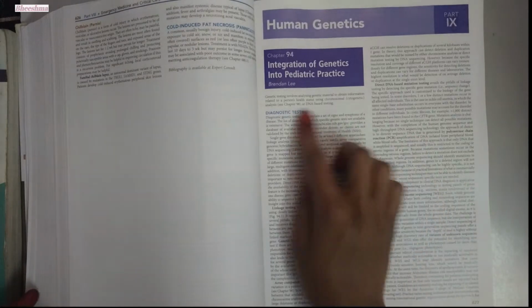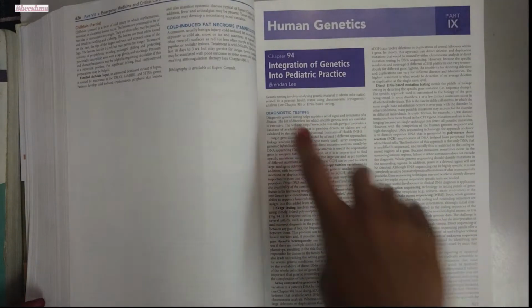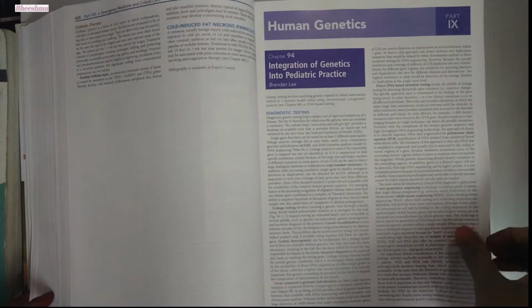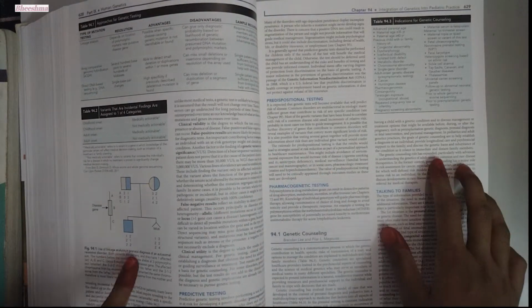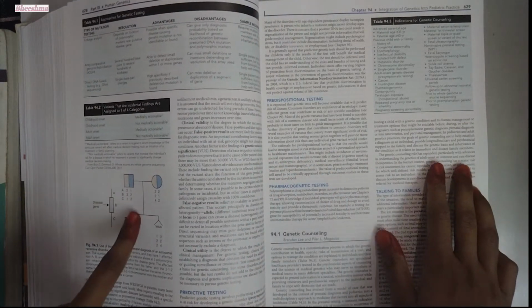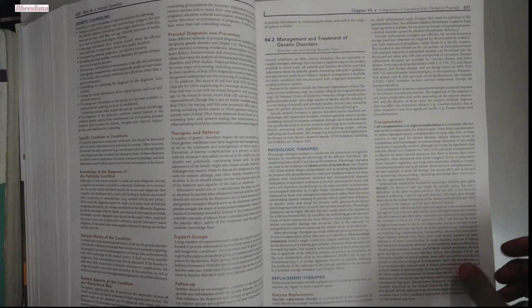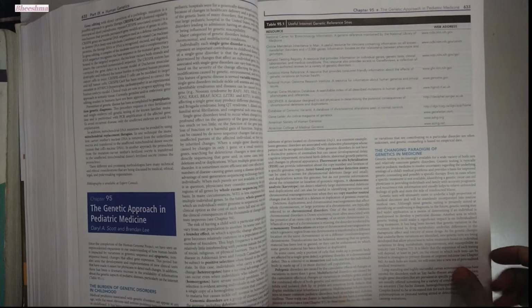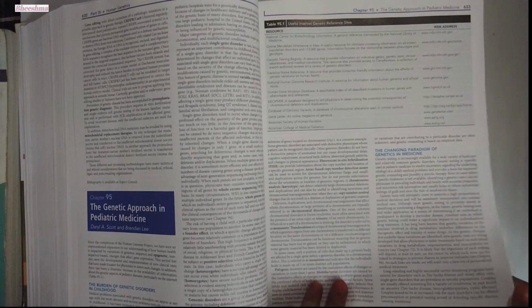Here, part 9, human genetics: integration of genetics into pediatric practice, then diagnostic testing, then prenatal diagnosis of autosomal recessive disorders, then genetic counseling, the management and treatment of genetic disorders, then chapter 95, genetic approach in pediatric medicine.